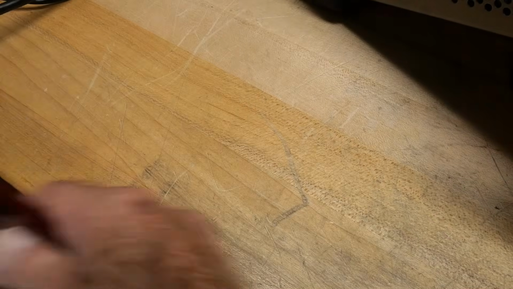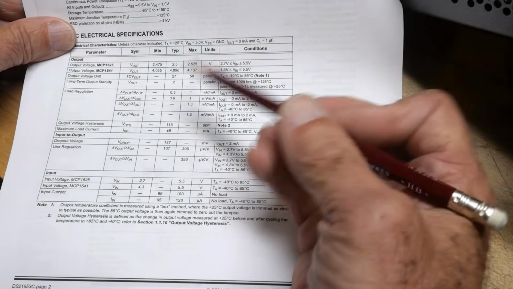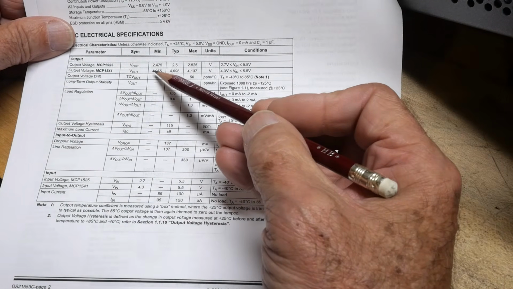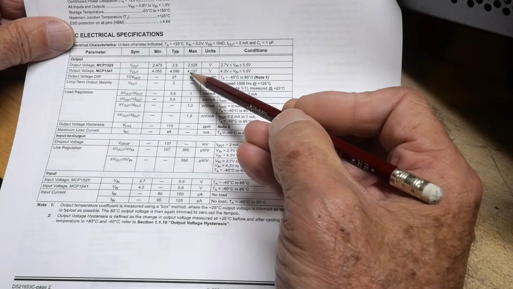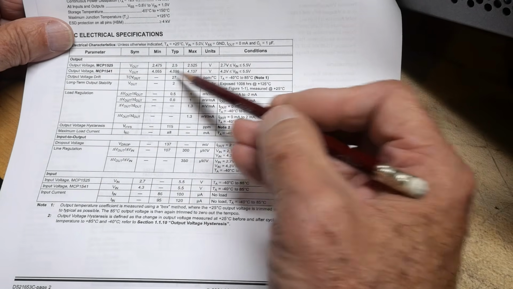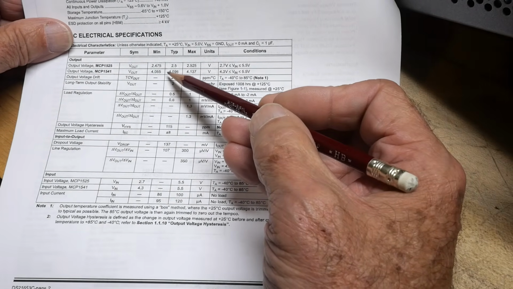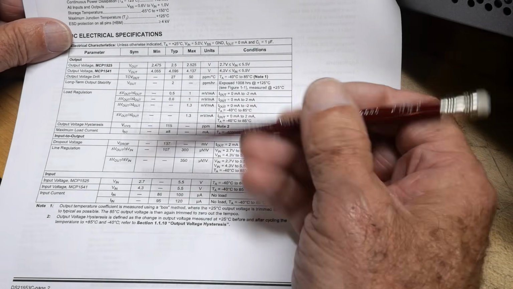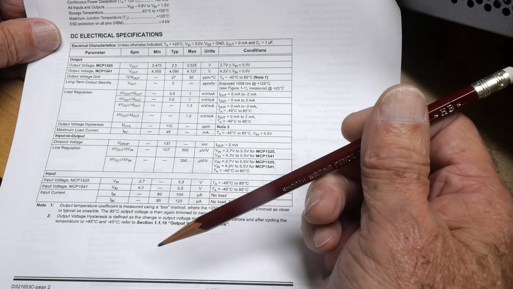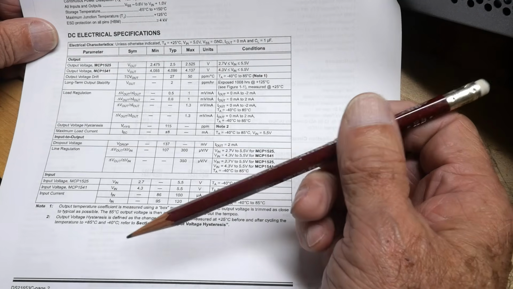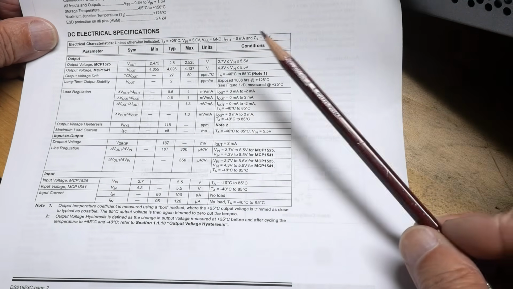Let's see here, what do we got? Electrical characteristics. So it's going to be anywhere from 4.055 to 4.137, okay? Not the 4.096. It's not going to be that number unless you get really, really, really lucky. So I talked about most of this. Let's see. What else does the data sheet have?